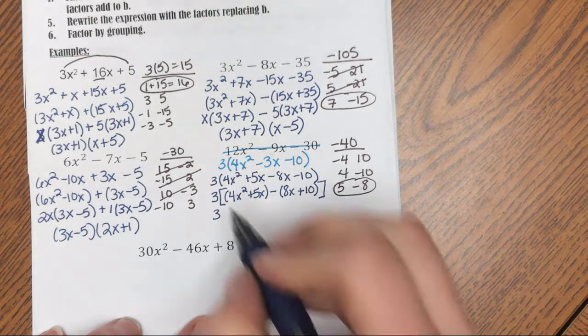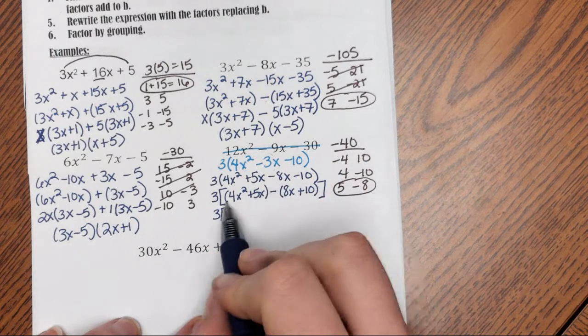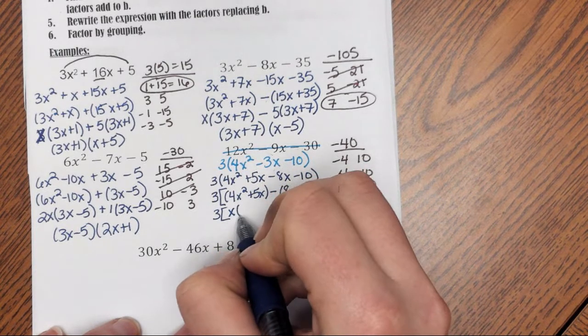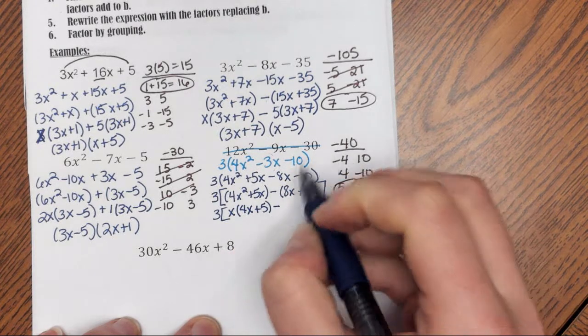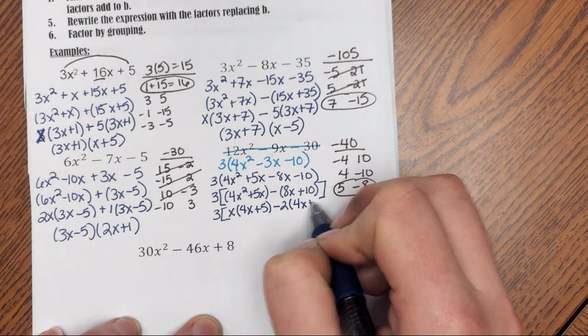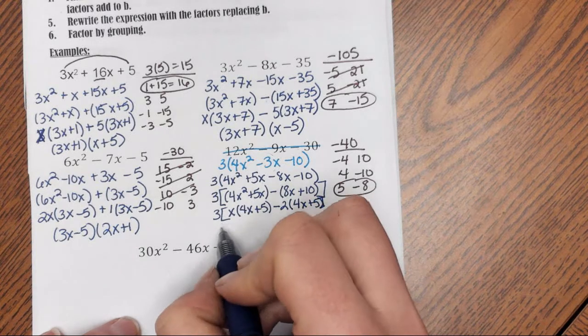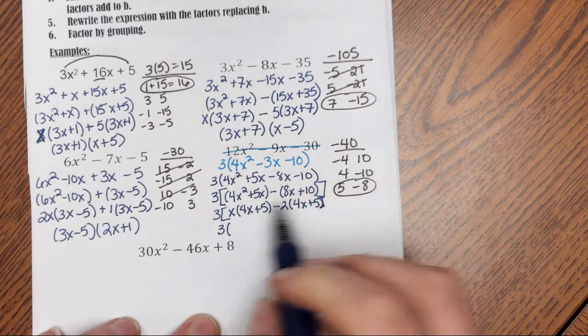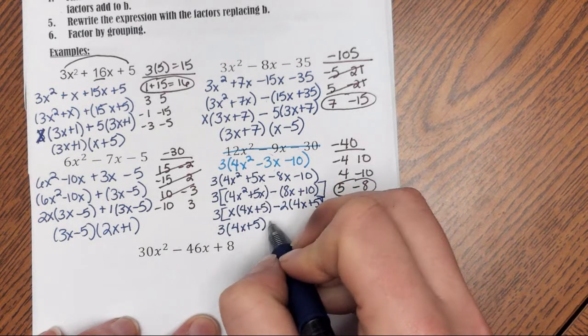Alright, so we've got 3. And then I'm going to find my greatest common factor between those two. It's just going to be an x. So I'm left with 4x plus 5 minus, greatest common factor here is 2, 4x plus 5. So my final answer is going to be 3 times 4x plus 5 times x minus 2.